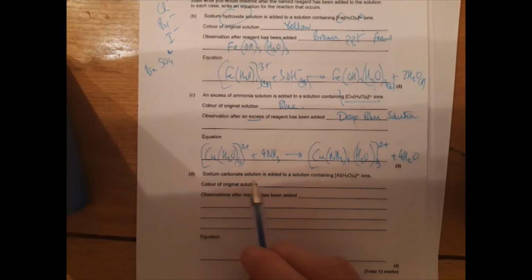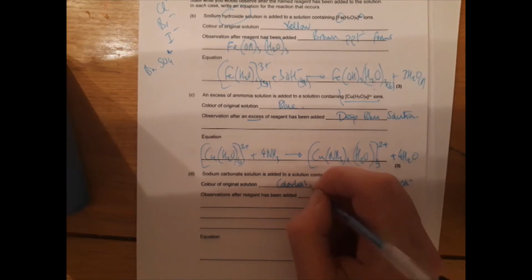Yeah. Sodium carbonate is added to aluminium. Alright, so the carbonate ones with aluminium, if you remember, aluminium 3 plus, these are going to fizz and they're going to give the hydroxide precipitate. Colour of the original solution, colourless. Observation, white precipitate, fizz, or effervesce, or whatever you want to say, bubbles given off. That's all you need to know, really. White precipitate forms and it fizzes.